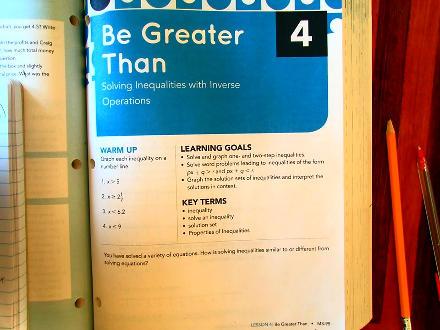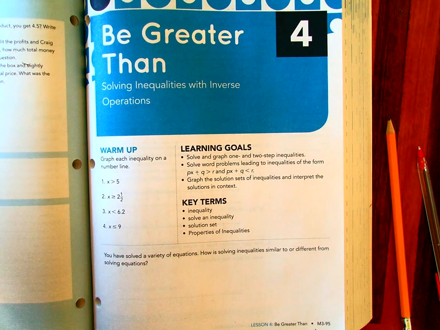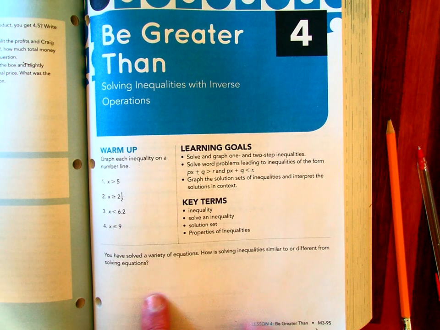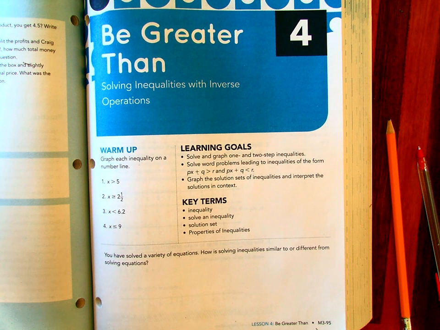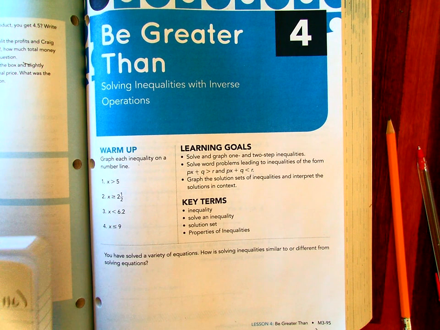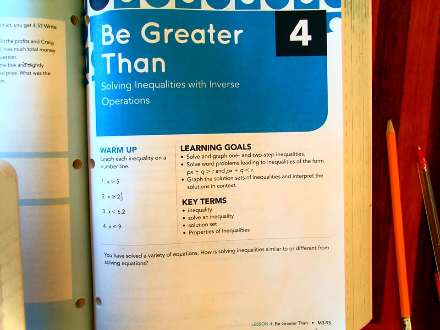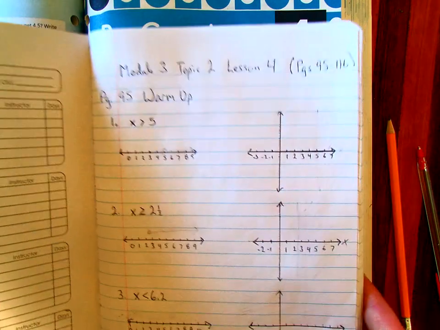So please take a look first at the warm-up on page 95, numbers 1 through 4, and create 4 number lines. And let's graph each inequality on a number line. You can do it at the very bottom of the page, or you can do it on a separate sheet of paper. I did mine on a separate sheet of paper just because I thought it would be easier overall, though some of them take a little longer to write out.